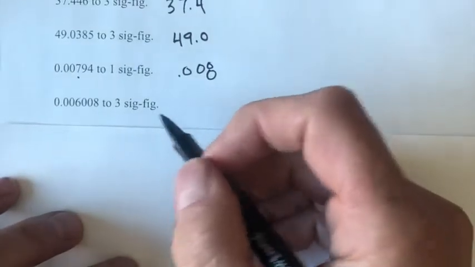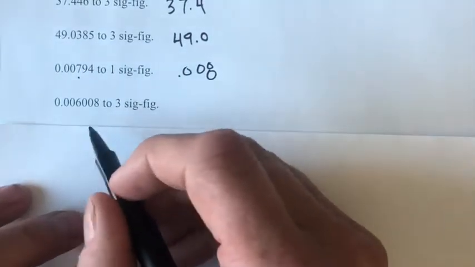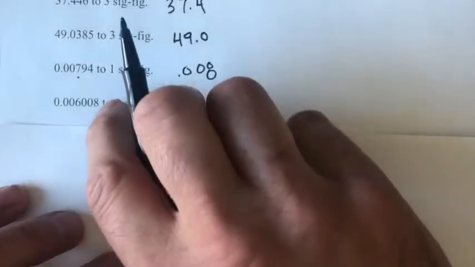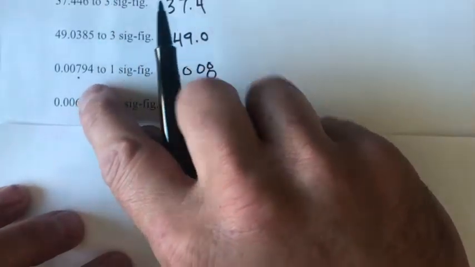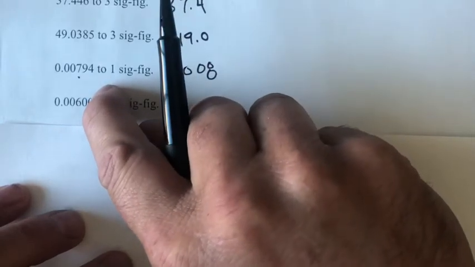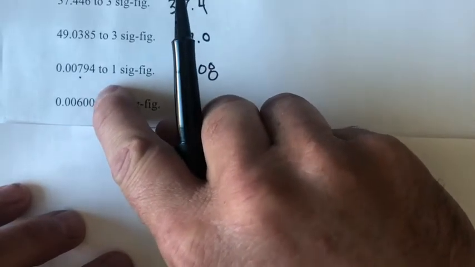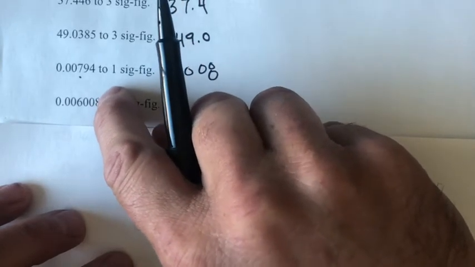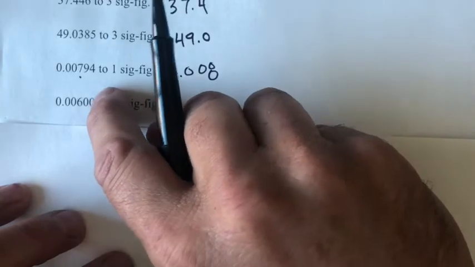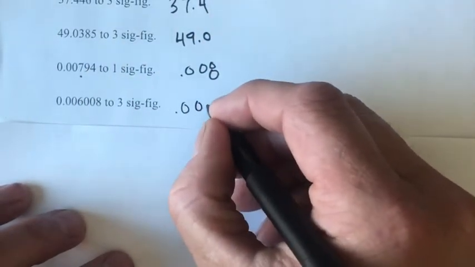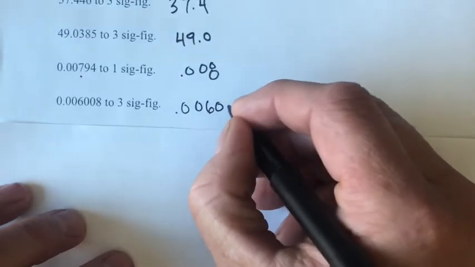Here's another one. Let's do just a few more. We want to take this number and round it to three significant figures. So the first significant figure you come to is the 6, and then those zeros are significant. So there's your three numbers that you want to report. How does that next number affect that second 0? That 8 is enough to bump that 0 to a 1, and so this is 0.00601.